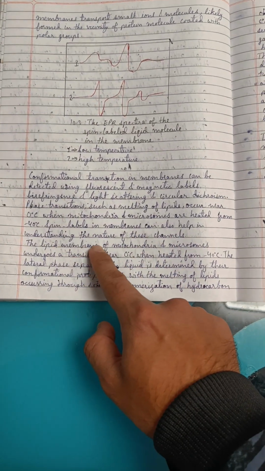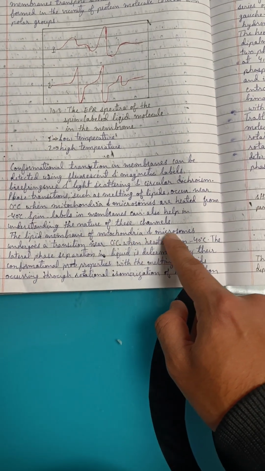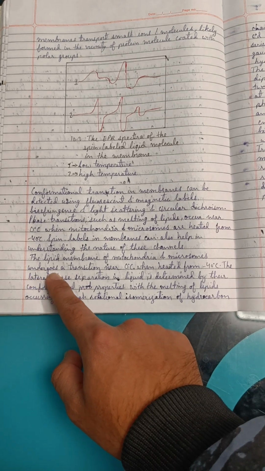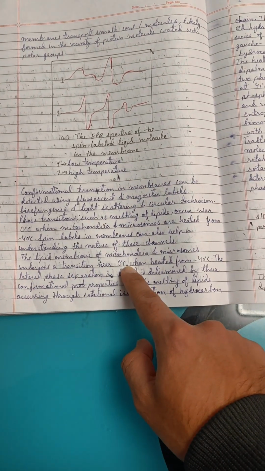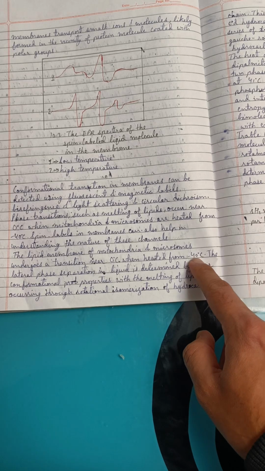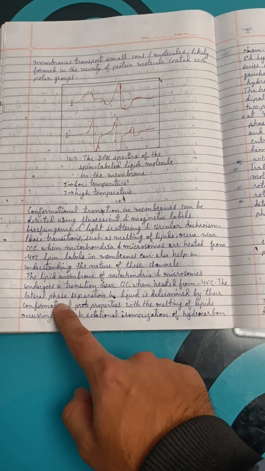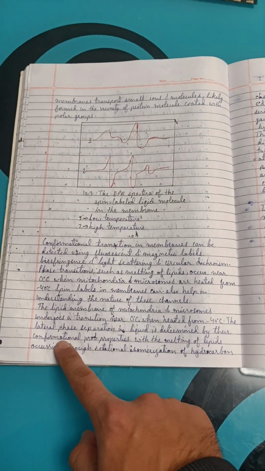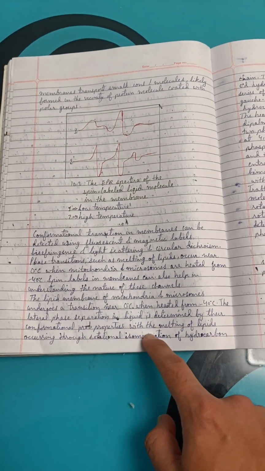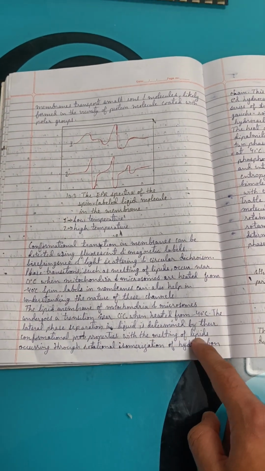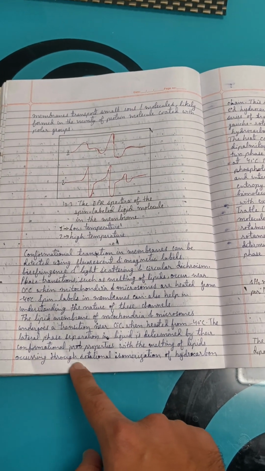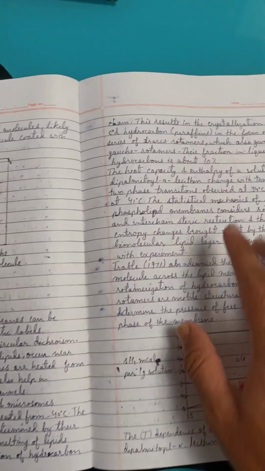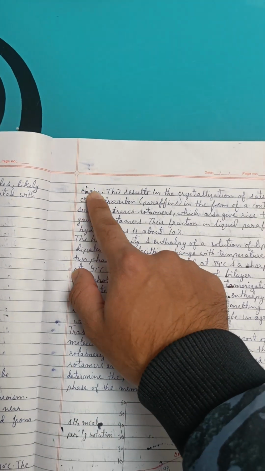The lipid membrane of mitochondria and microsome undergoes a transition near 0 degrees Celsius when heated from minus 40 degrees Celsius. The lateral phase separation in lipids is determined by their conformational properties, with the melting of lipids occurring through rotational isomerization of hydrocarbon chains.